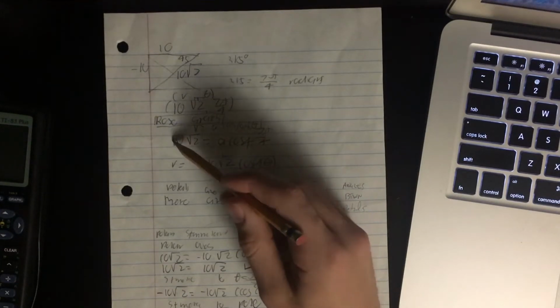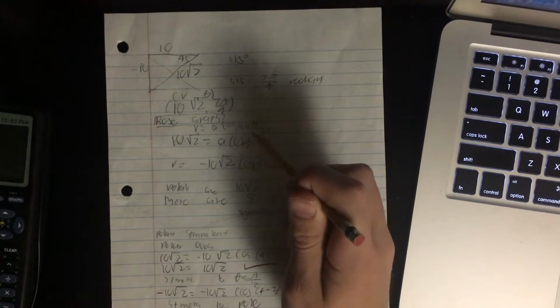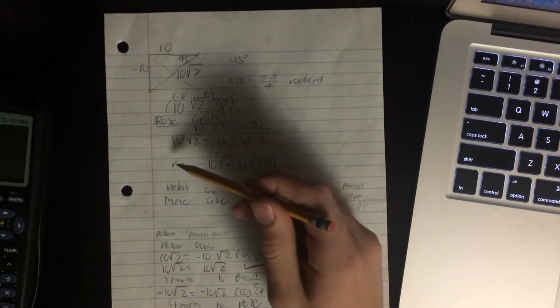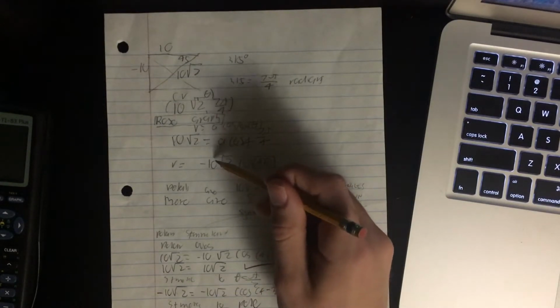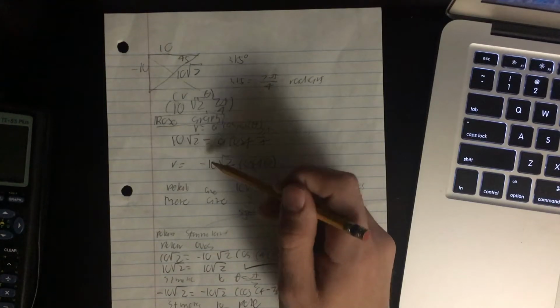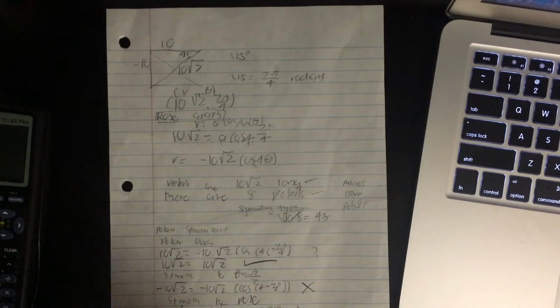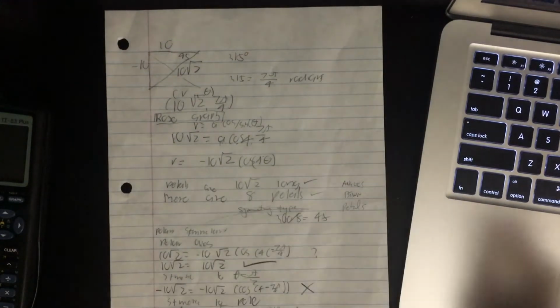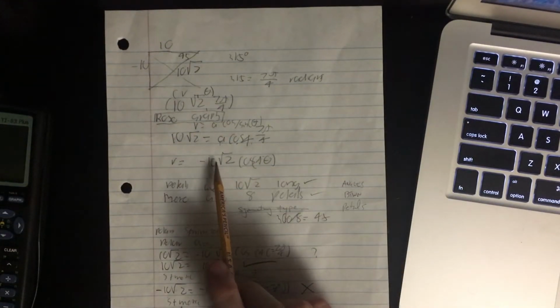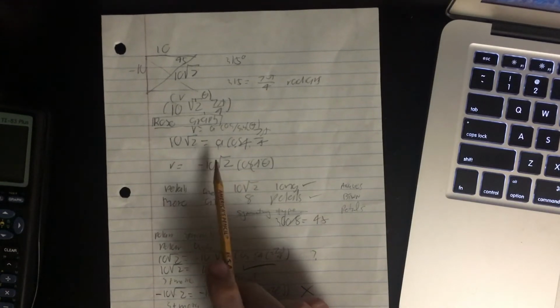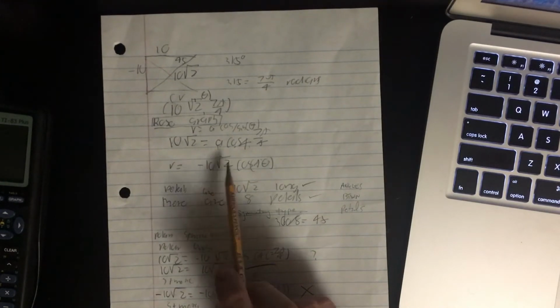I would solve the equation 10 radical 2 equals a cosine 4, 7 pi over 4, and that leaves us a equals negative 10 radical 2, so the equation is r equals 10 radical 2 cosine 4 theta. Based on this equation, the petals are 10 radical 2 units long because the 10 radical 2 in front right here is the absolute value, so the negative doesn't matter in lengths.